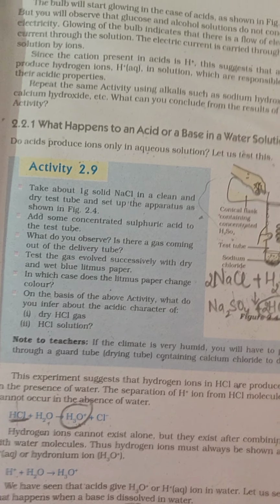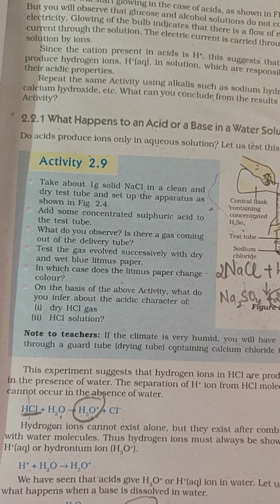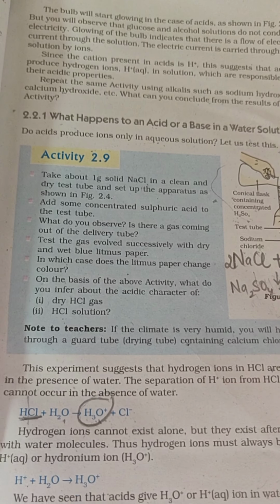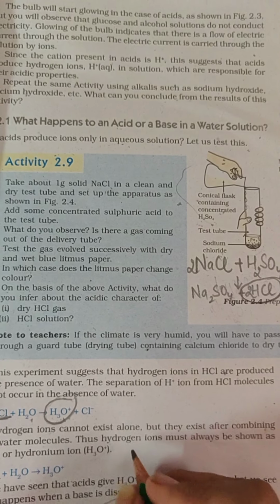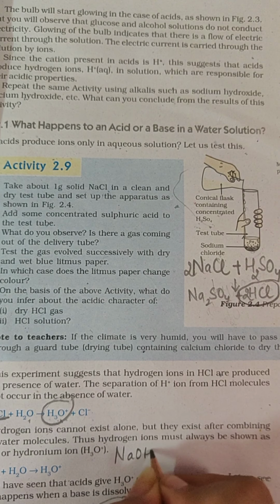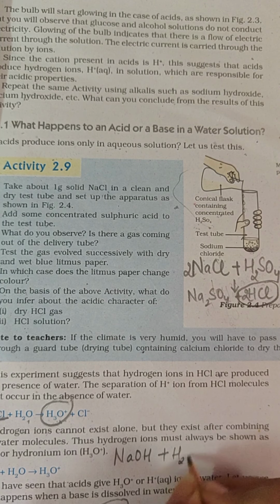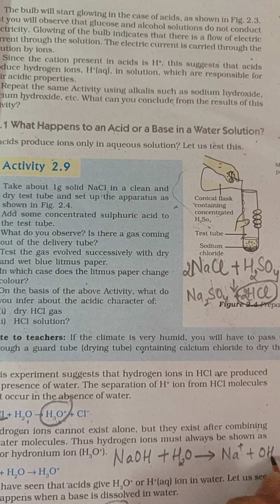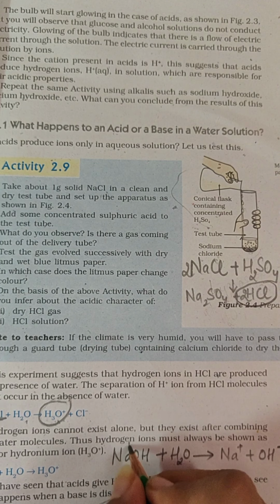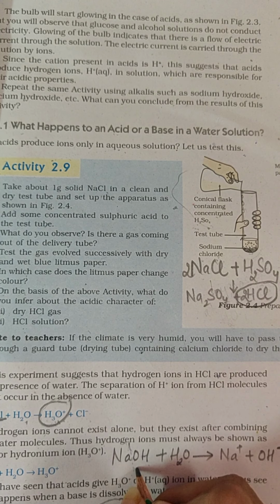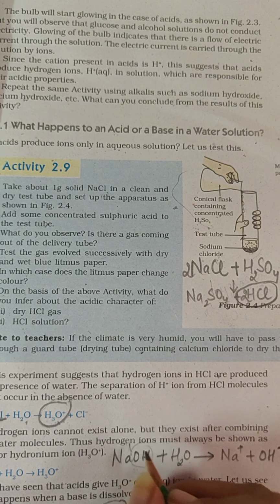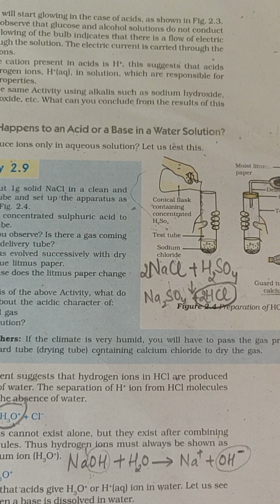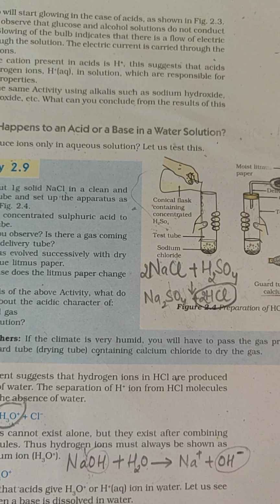Likewise, bases will also dissolve in the presence of water. NaOH will dissolve in water and produce Na+ and OH- ions. So water is able to dissociate the base into ions, and because of the presence of these hydroxide ions, bases have all their characteristic properties.